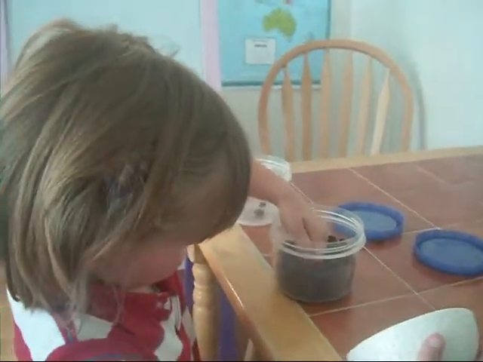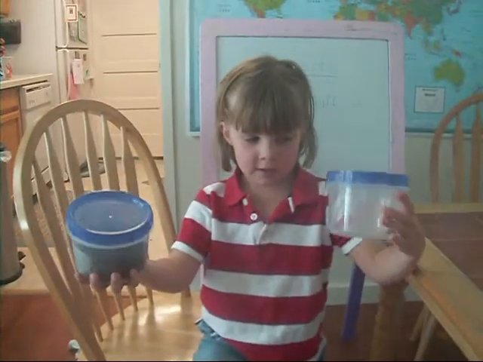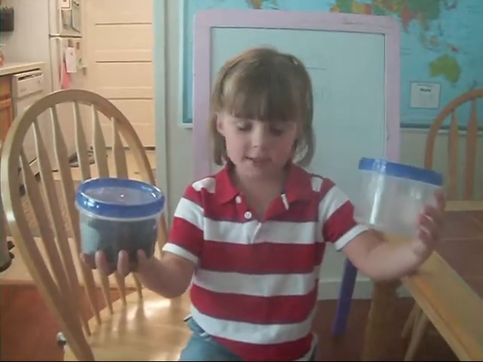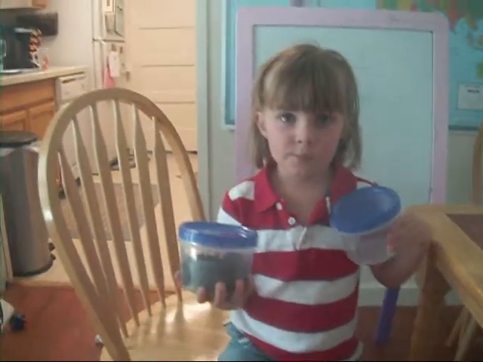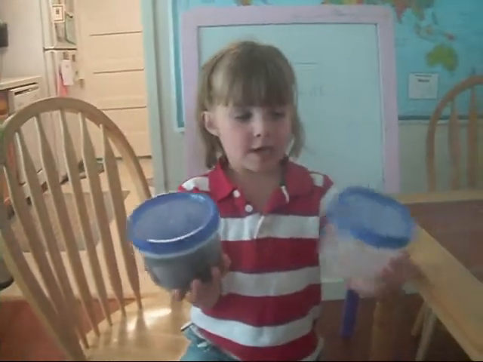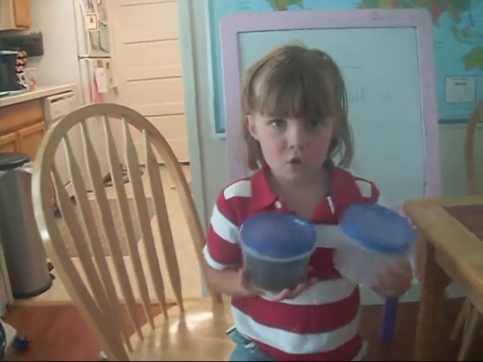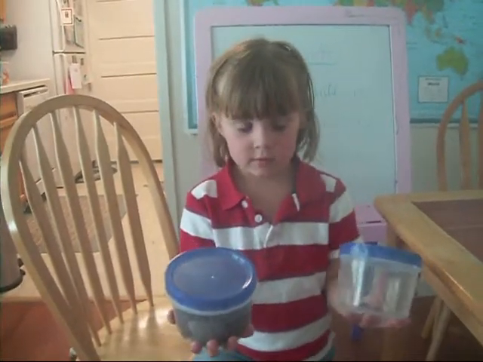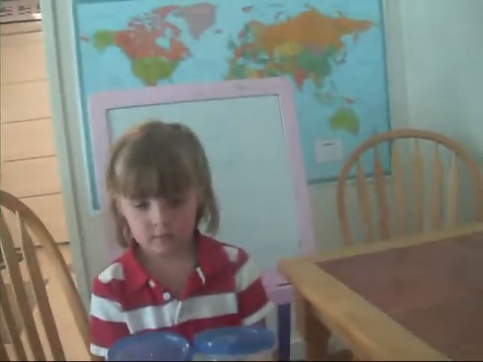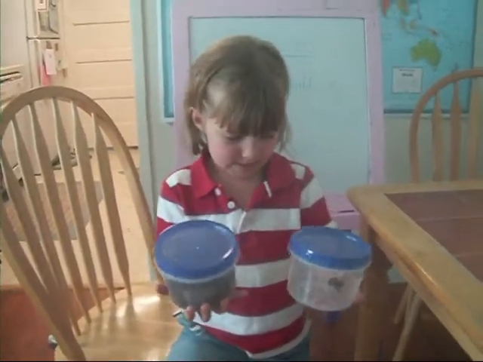This one is more dense because it has more raisins in it. And this one is less dense because it has less raisins in it. Right. And are they still the same size, though, the containers? Yes. They're the same size, but do they weigh the same? No. Which one weighs more? This one. Shake the one that weighs more. That's right. The one with all the more raisins in it.